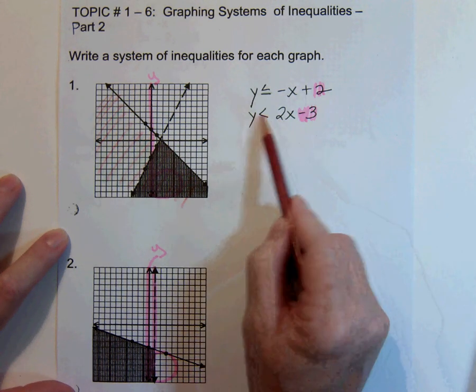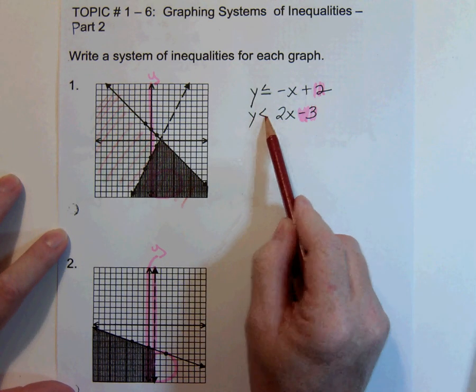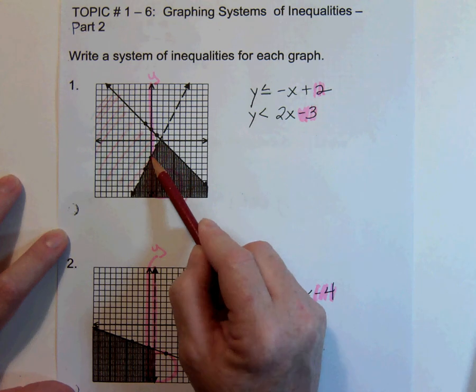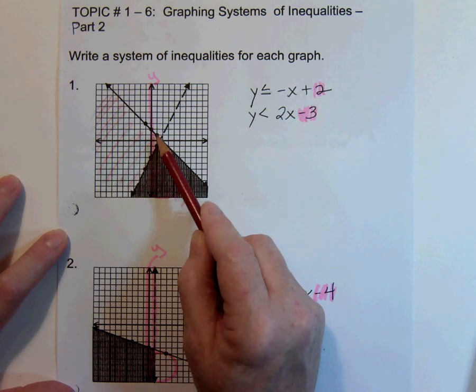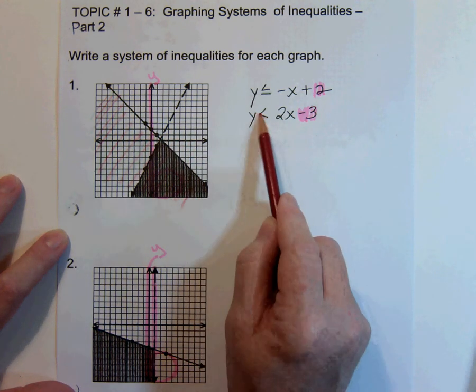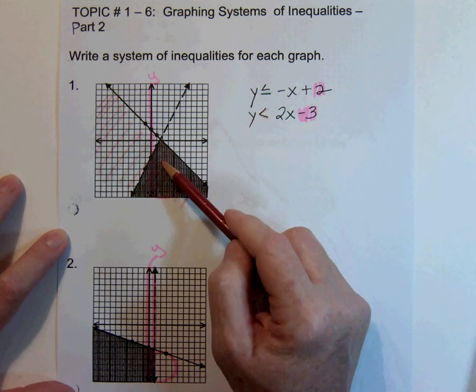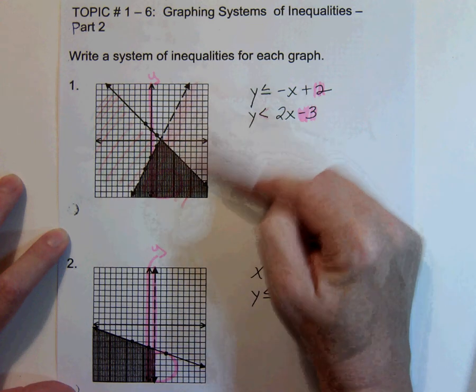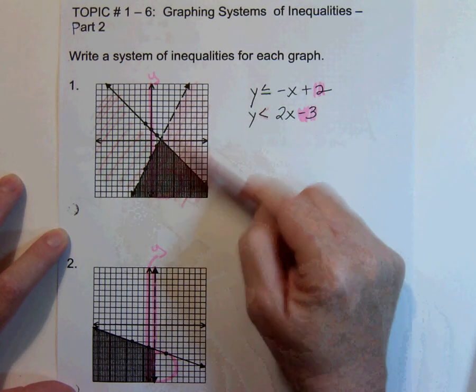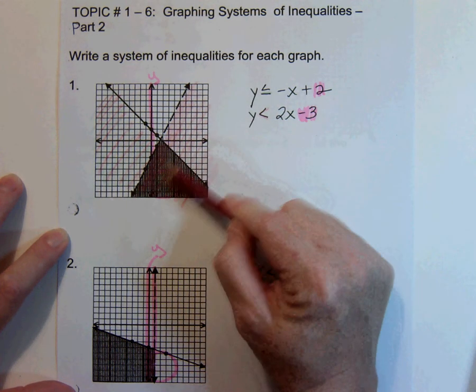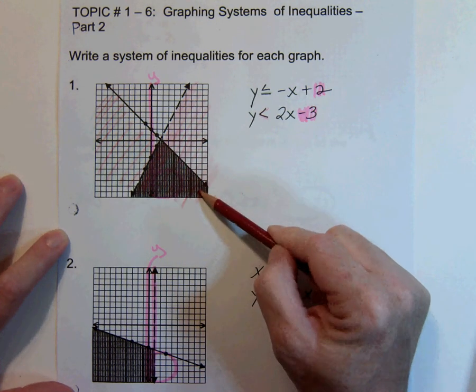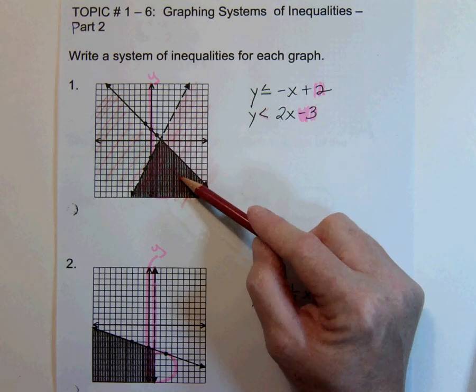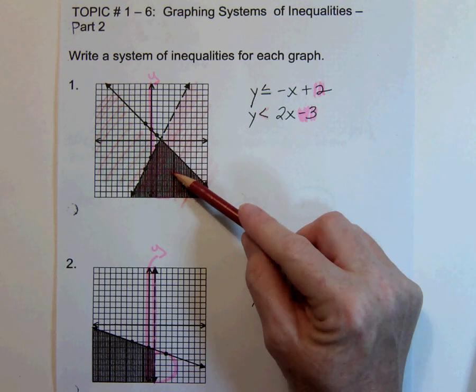Likewise with this. This is y is less than, starting at a -3, and I walked up 2 over 1, up 2 over 1. Dotted line because of that. And then everything is also shaded less than, so that's actually this section right here. But again, notice where they both cross is darkened.